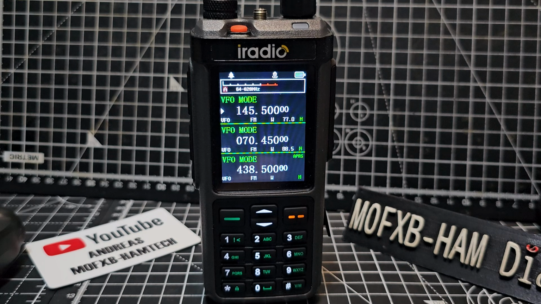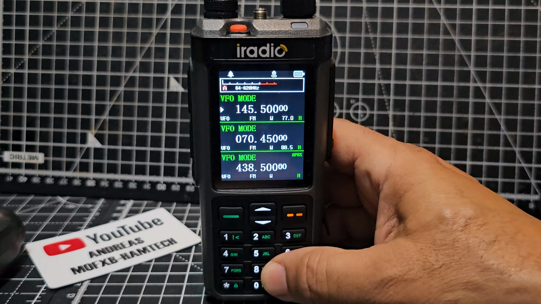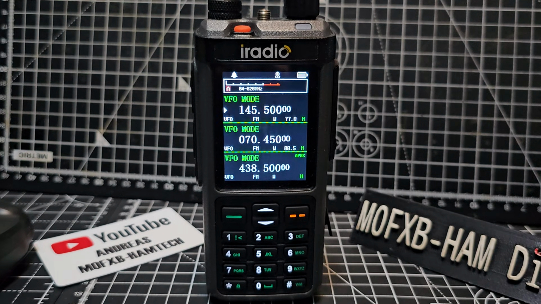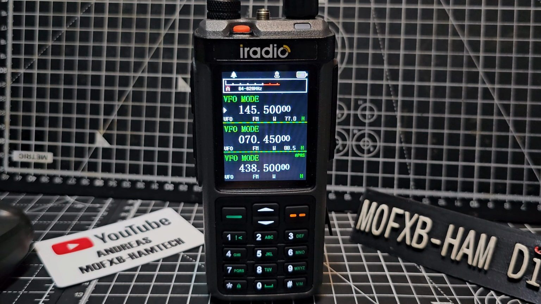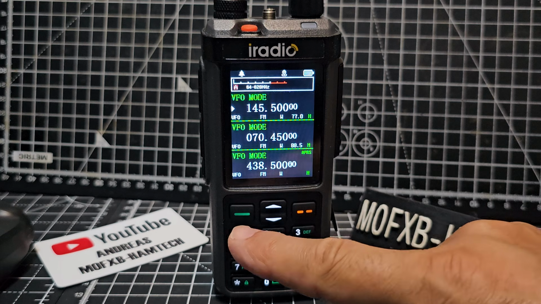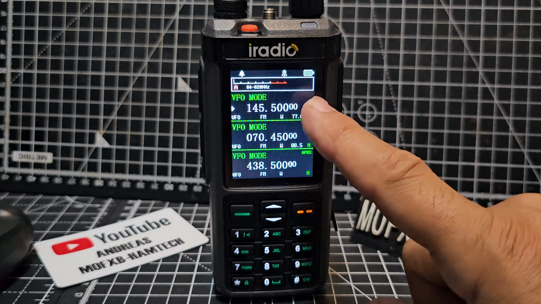M0FXB. UV-98 or the Radtel RT880. How do we set AM, FM, sideband, and is there an offset direction, so a plus and a minus shift? So all you do is press the menu button when you're in VFO mode.